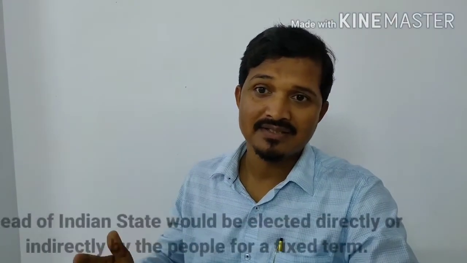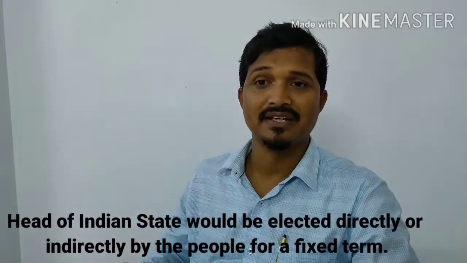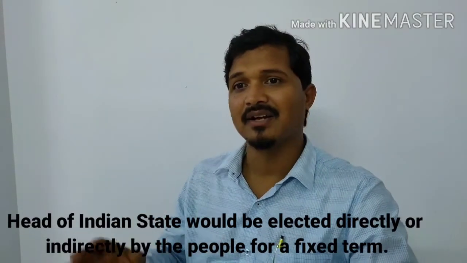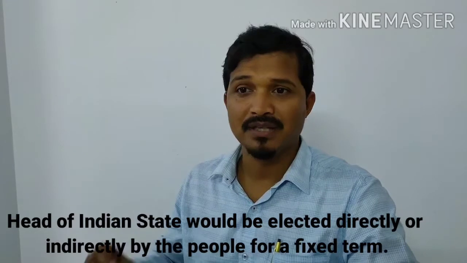So the third word is republic, which means that the head of the Indian state is not hereditary, as the monarch of the UK is. That means the head of the Indian state is directly or indirectly elected by the people for a fixed term.